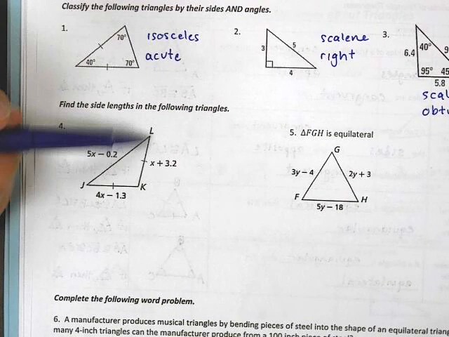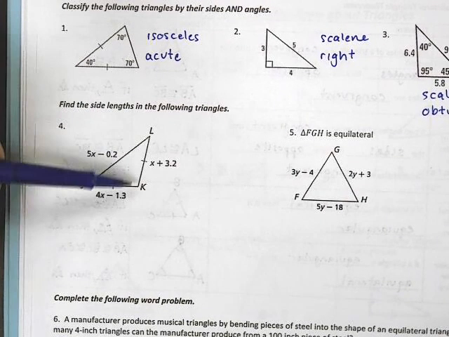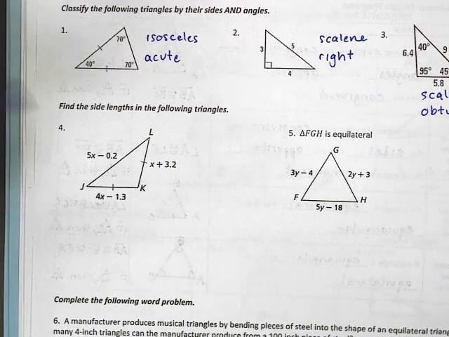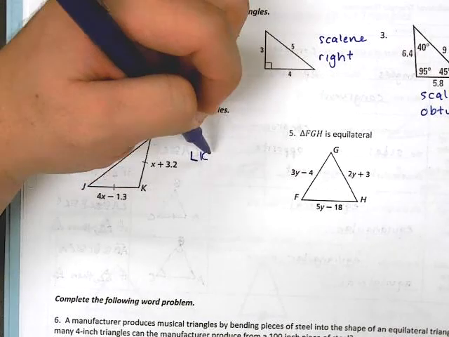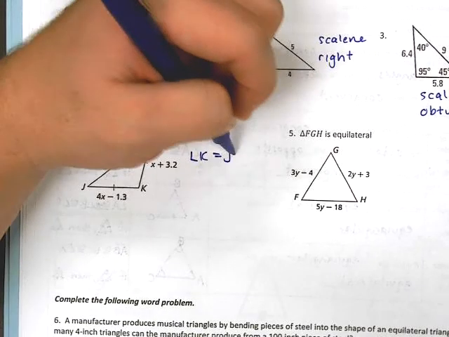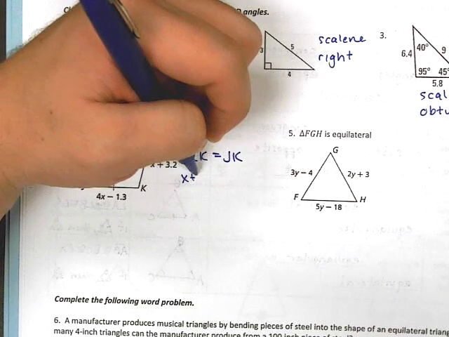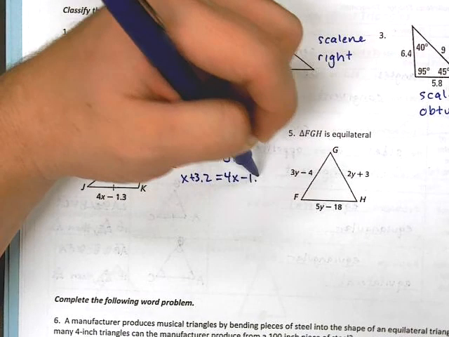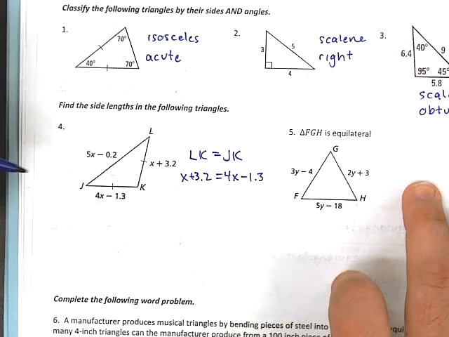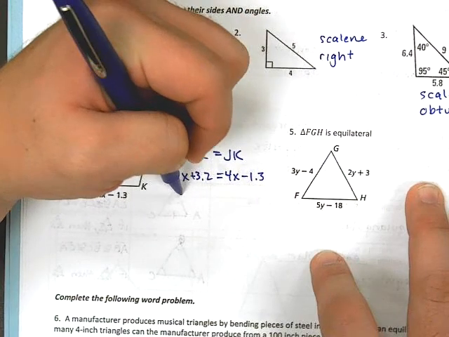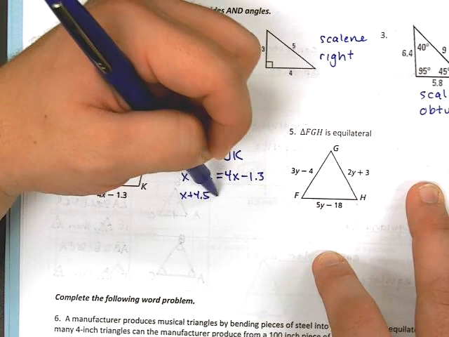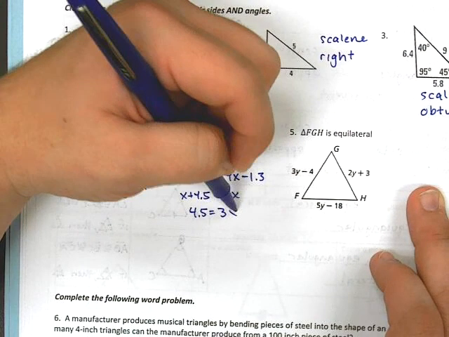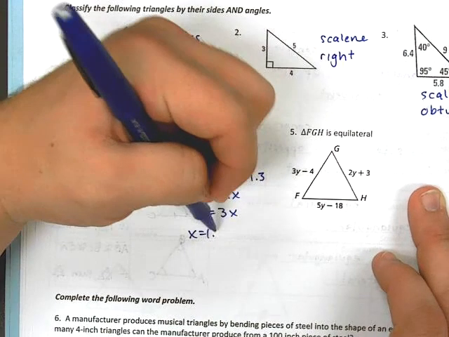I know that this side is congruent to this side because it's an isosceles triangle and because of the tick marks, the congruency marks. So I know that LK is going to equal JK, or x plus 3.2 is equal to 4x minus 1.3. Now if I solve this, I'm going to move the 1.3 over, so x plus 4.5 equals 4x. Then I can move my x over, so 3x, x equals 1.5.